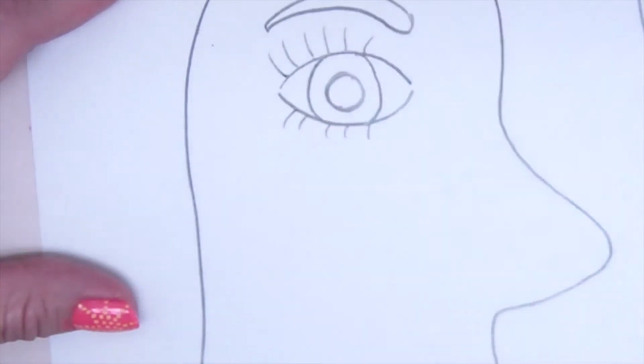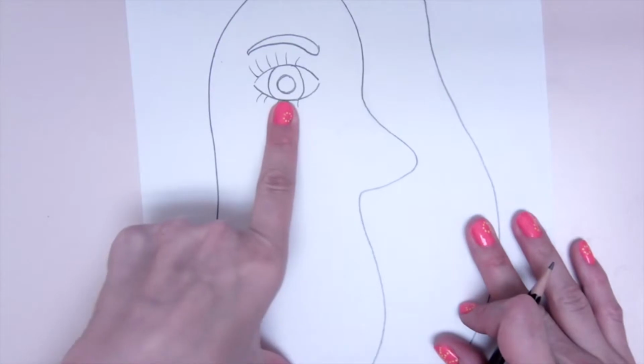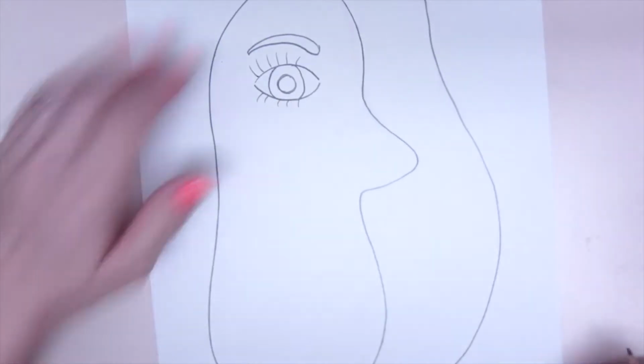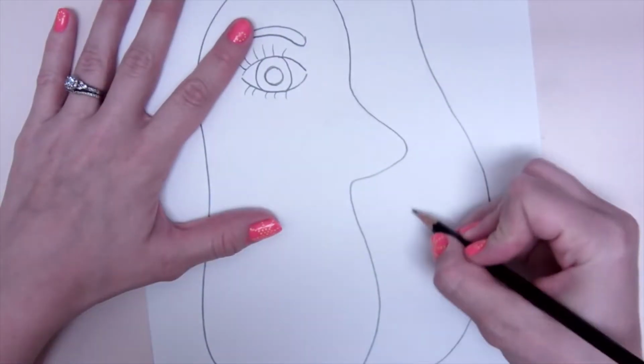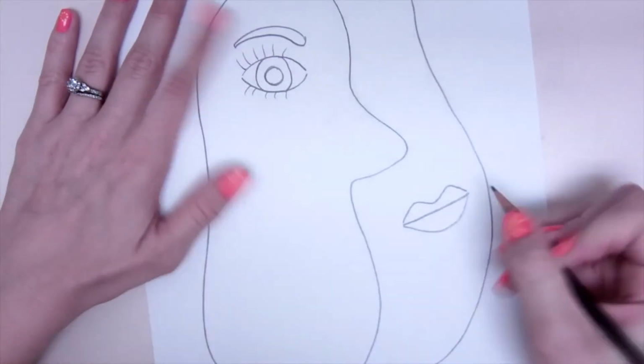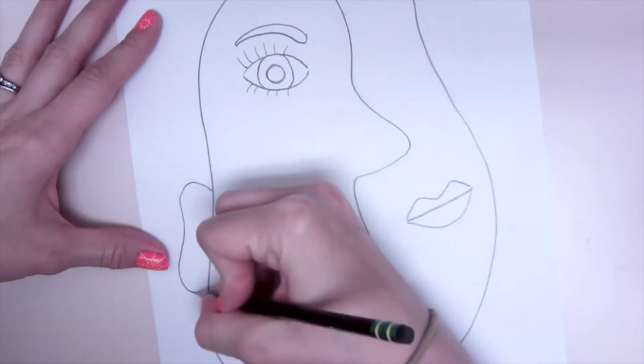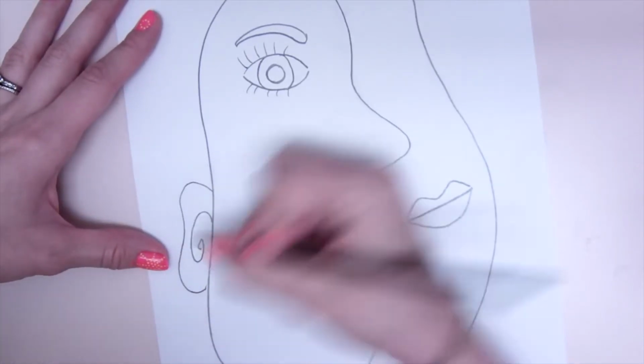Now once you have these two things, you've got that profile and then that eye, the rest of what you add is up to you. So if you want to add lips, you most certainly can. And the best thing about Picasso is you can change where things are. They don't have to be exactly where they usually are.